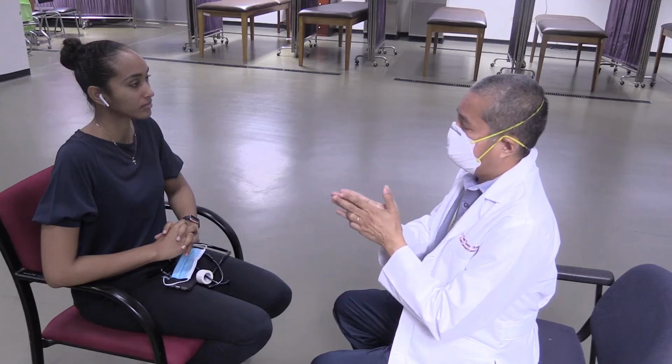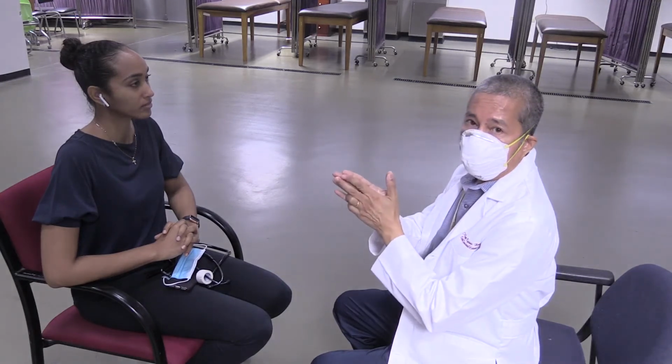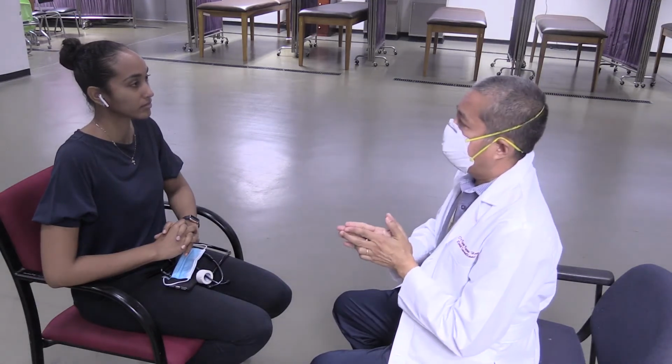Alright. So now I am going to demonstrate examination of the 8th cranial nerve, vestibulocochlear. We usually focus on cochlear function. That's the testing for hearing, sensorineural and conductive defect on each side of the ears.